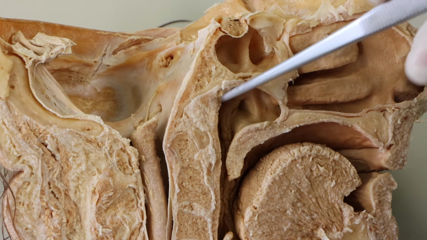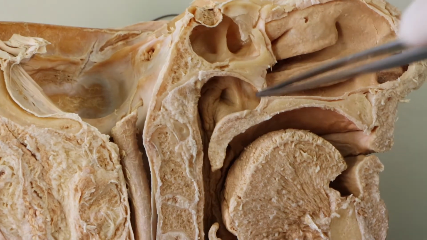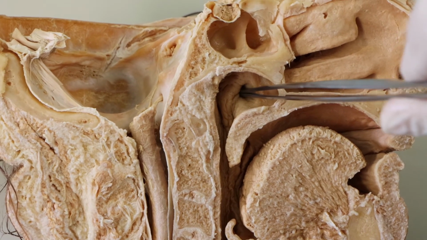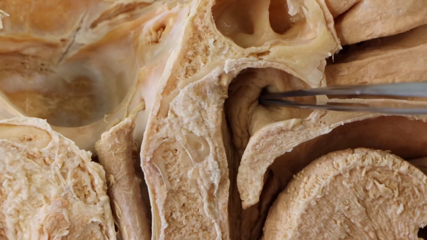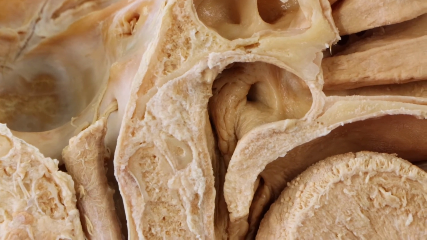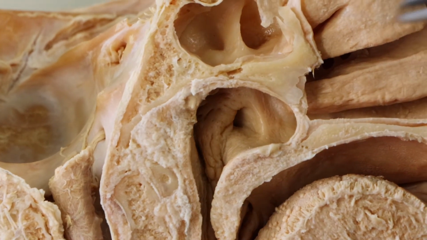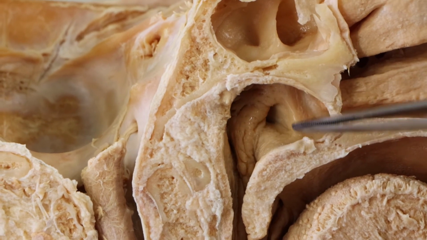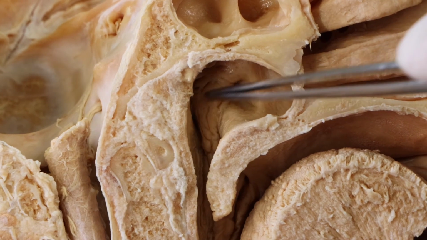So here is the nasopharynx, which is important, and this opening that you can see, where my forceps is inside, is the pharyngeal ostium of the auditory tube or eustachian tube. As we said, it equalizes the pressure between the atmosphere and the middle ear. It's important, and immediately above that there is an elevation, and posterior to that there is an elevation which is called the torus tubarius.